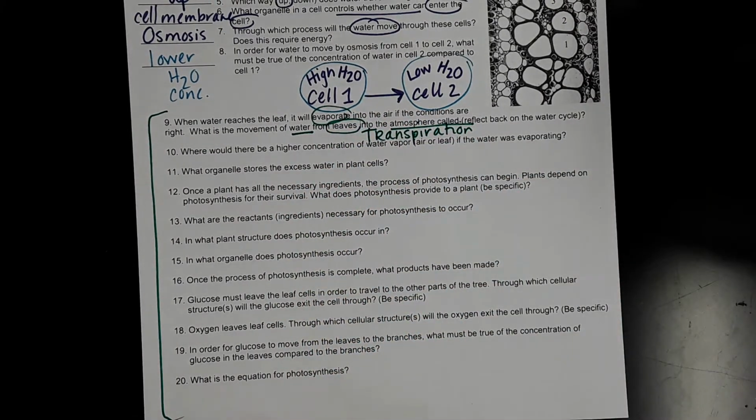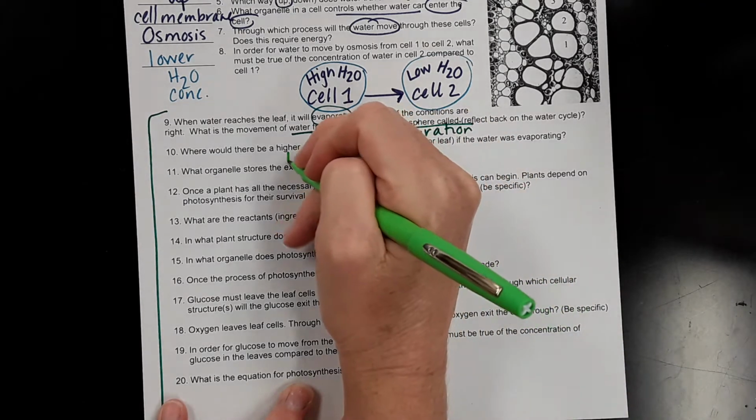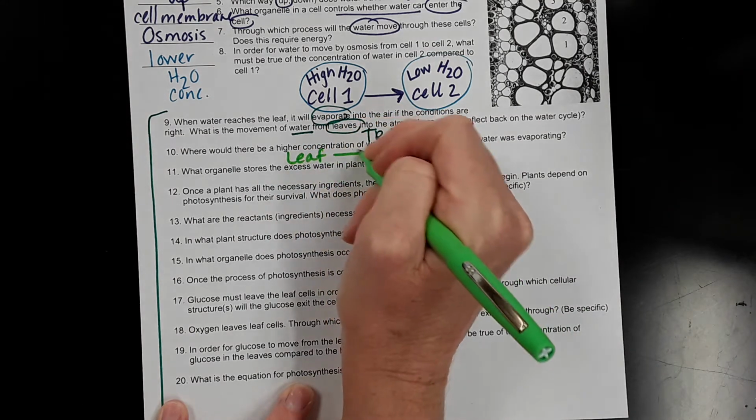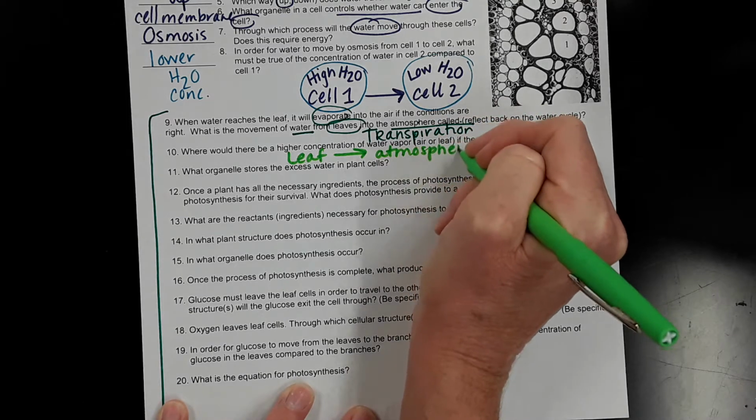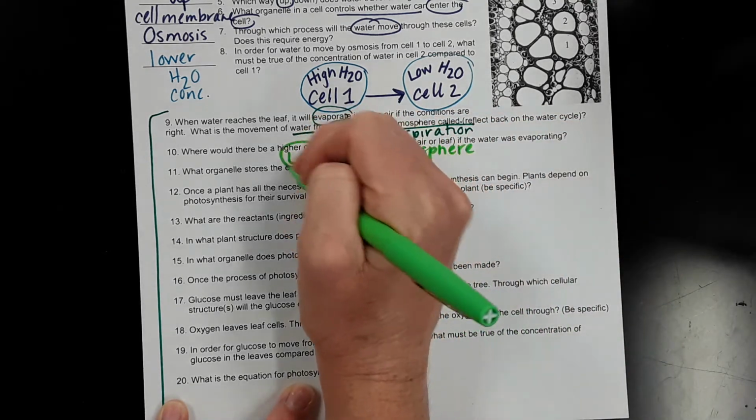leaf to the atmosphere. Number 10 said, where would there be a higher concentration of water vapor, the air or the leaf, if the water is evaporating? So if the water is going from the leaf to the atmosphere, then there has to be a higher water concentration in the leaf.